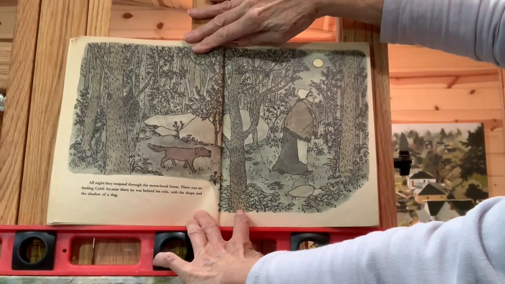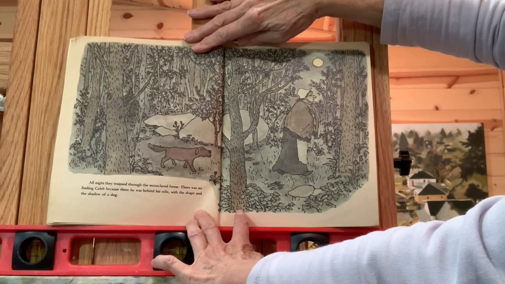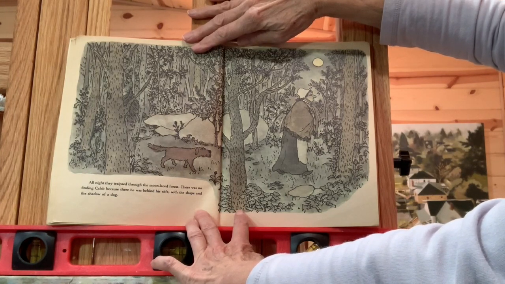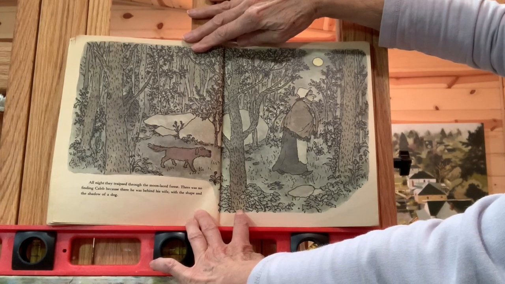All night they trampled through the moon-laced forest. There was no finding Caleb, because there he was behind his wife with the shape and shadow of a dog.